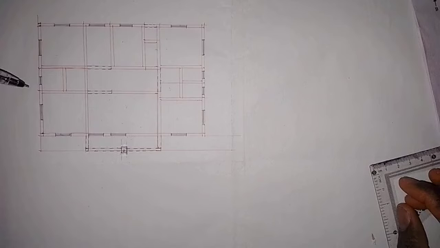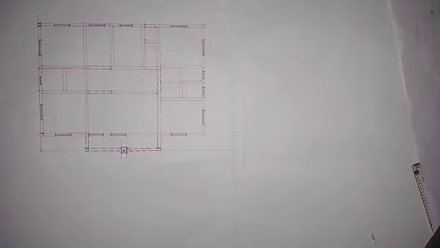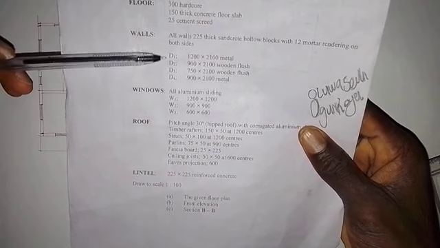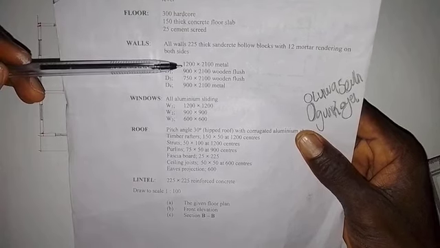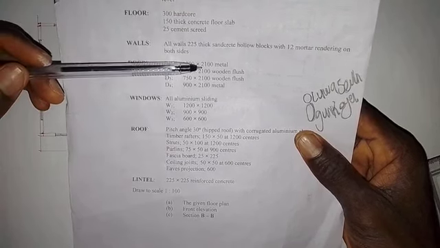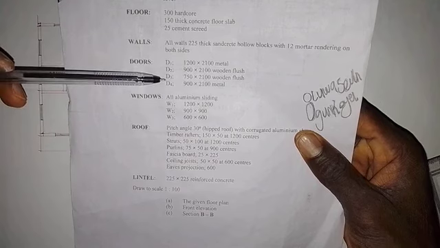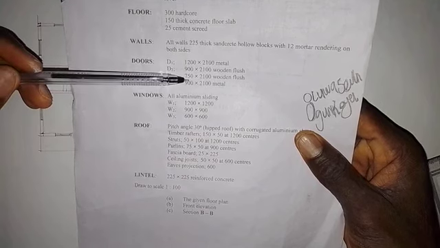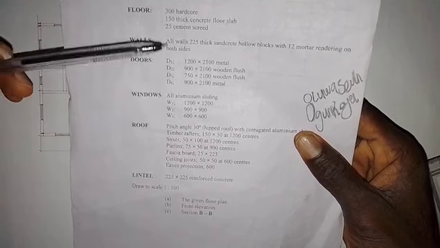Now let's go and fix the doors. That is the next thing we want to do. In the specifications, the details of the doors are also given. Here we have the different doors: D1 of dimension 1200 by 2100, D2 900 by 2100, D3 750 by 2100, and D4 900 by 2100.